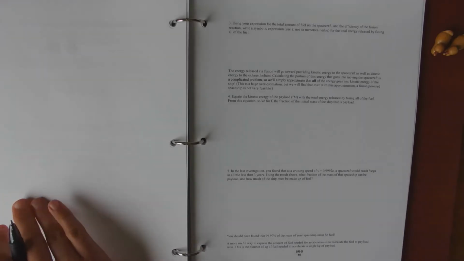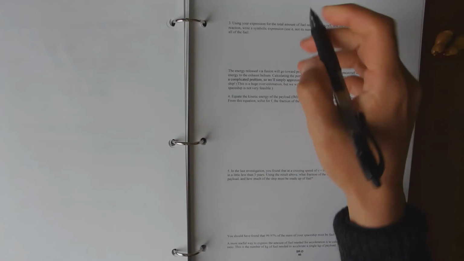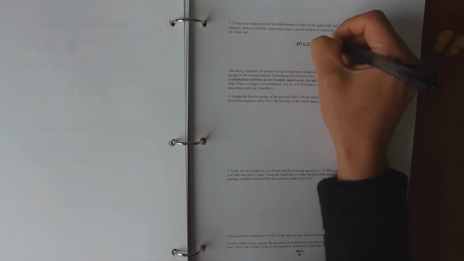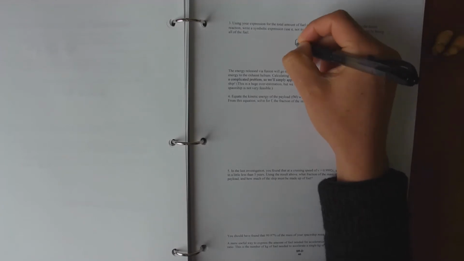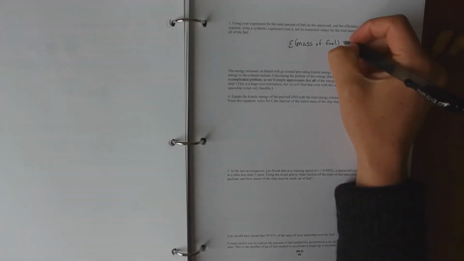So you have the mass that you found on the previous page, and so it's going to be that mass times the efficiency, because you don't get all of the energy, you just get some fraction of the energy, times c squared.